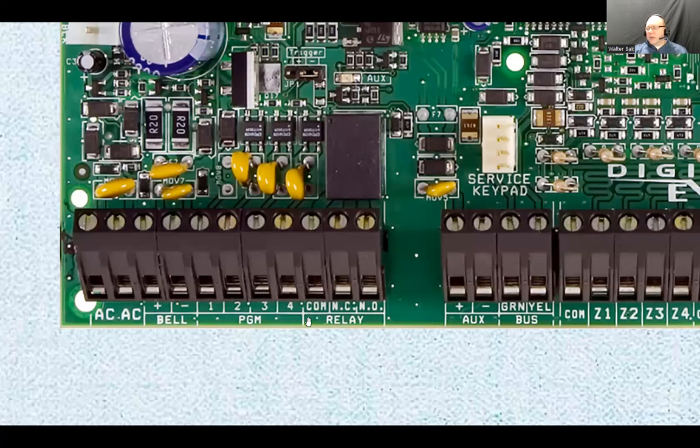Here is the common. Common is a common. It's just like a ground or common terminal. And here is the relay, dry contact. So it's just a relay, normally open and normally closed. So it's like a double pole, single throw switch. And it can be programmed so that it is idling at normally open, which means there would be no connection between these 2 points.